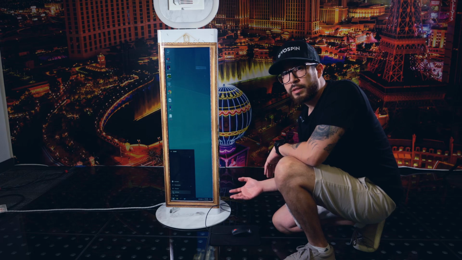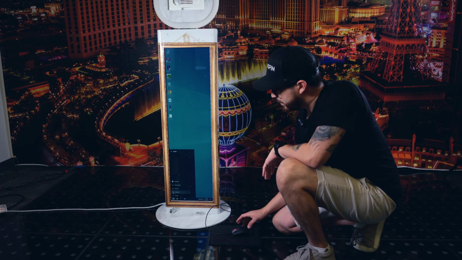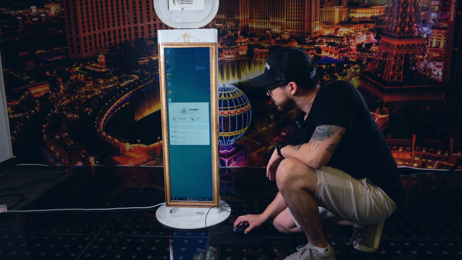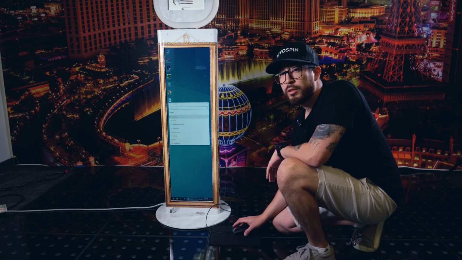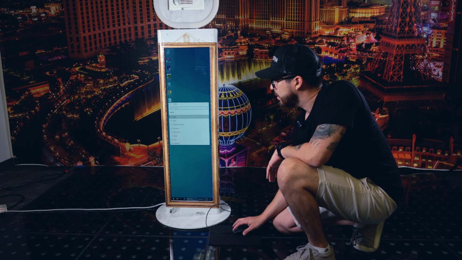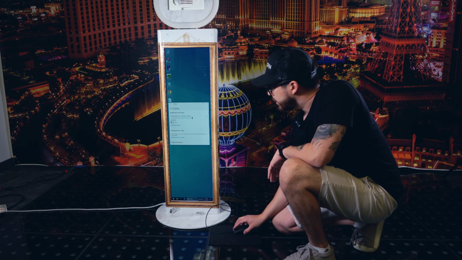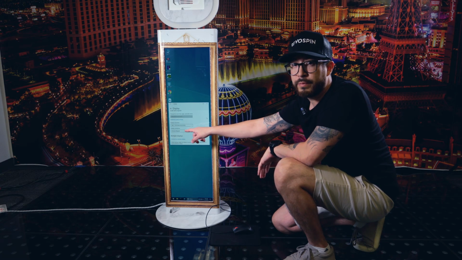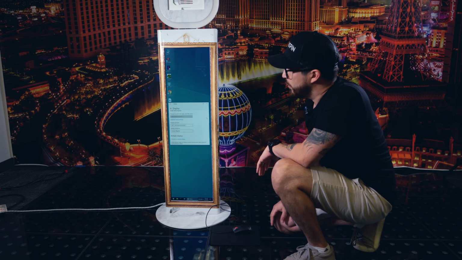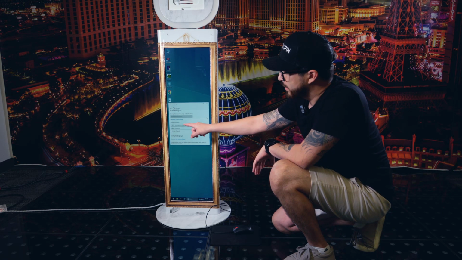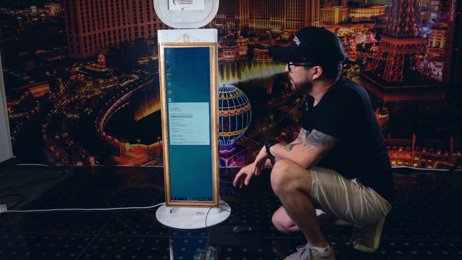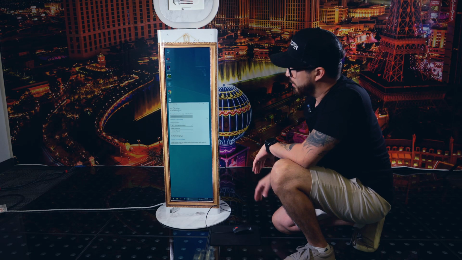So just like a Windows computer, you're going to go to the bottom left, settings, and then you want to go to system. So in the system, you'll go to display. So from the display, all you have to do is just scroll down just a little bit, and there you have your display resolution. So on here, it's showing 540 by 1920 pixels. So that's the dimensions for this monitor here.